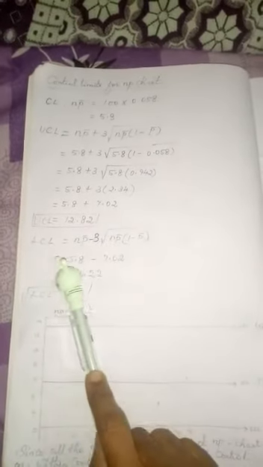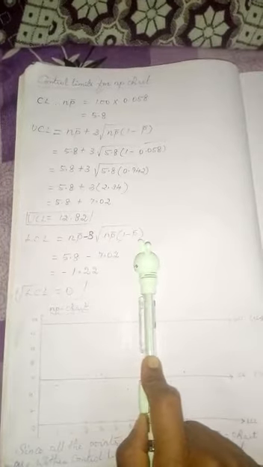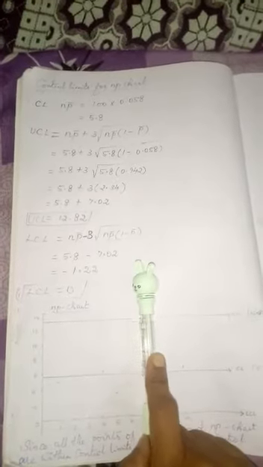Then for the upper control limit, the formula is NP bar plus 3 into square root of NP bar into 1 minus P bar. Substitute the values and the answer is the upper control limit equal to 12.82. Next, lower control limit, NP bar minus 3 square root of NP bar into 1 minus P bar. So substitute and the answer is minus 1.2. I already told that if LCL is negative, take LCL as 0.